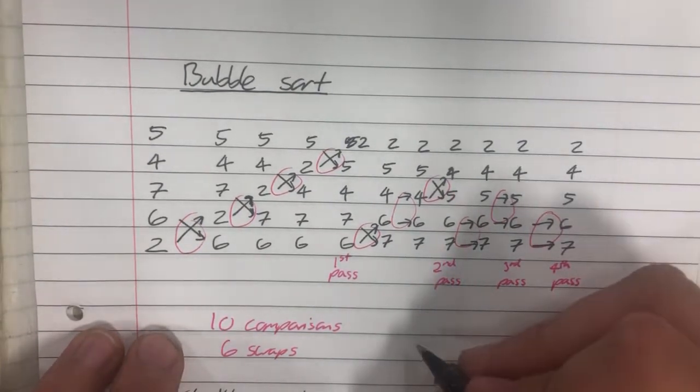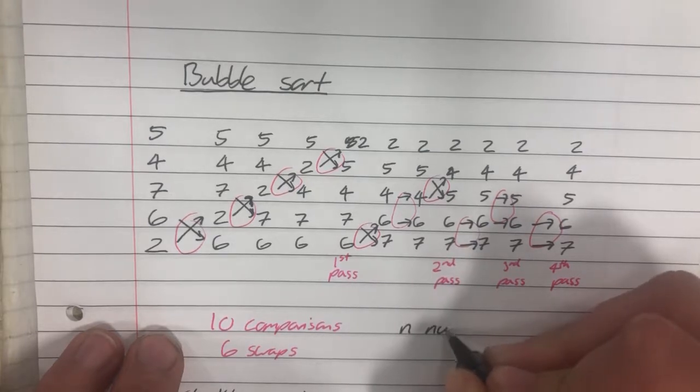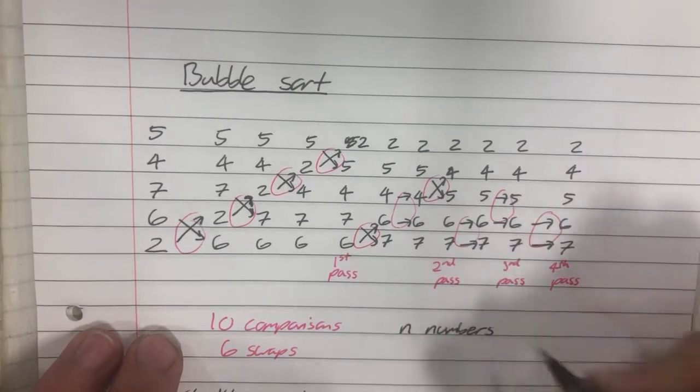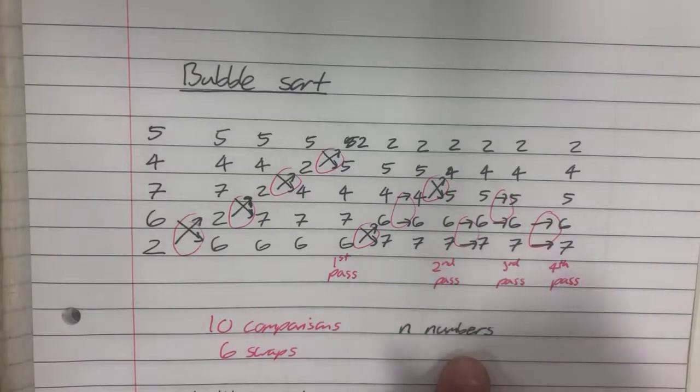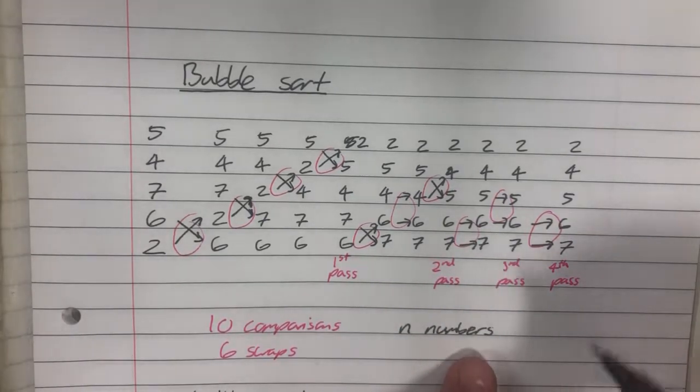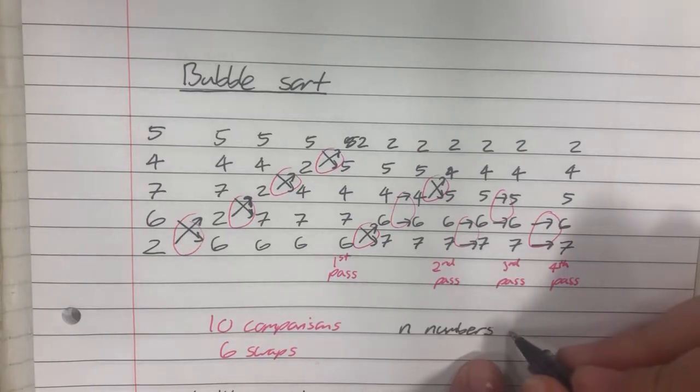And in general, if you have n numbers, in this case there were 5, then the number of comparisons that are going to be made is equal to the n-1th triangle number.